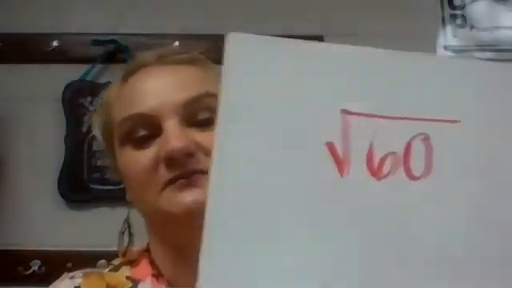What about the square root of 9? 3. What kind of 3? Plus or minus, positive and negative 3, right? What about the square root of 100? Positive and negative 10. You guys are getting it. Good.